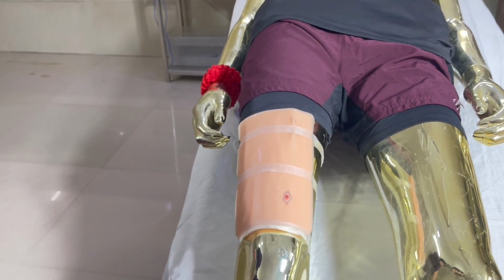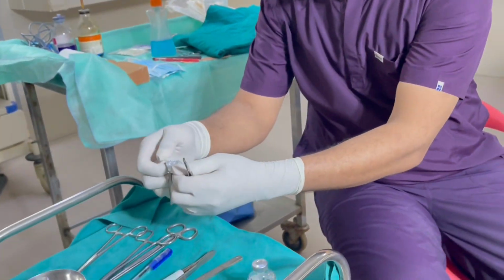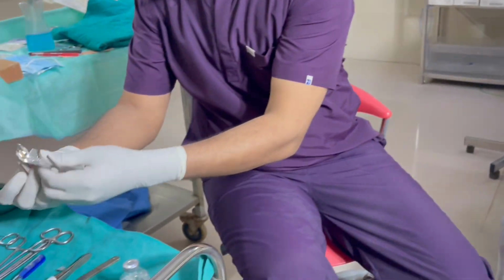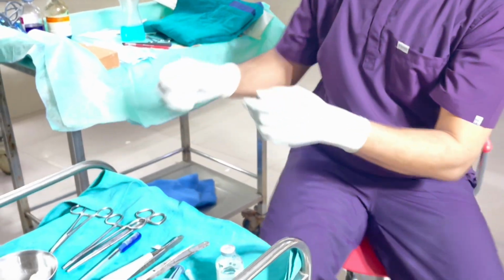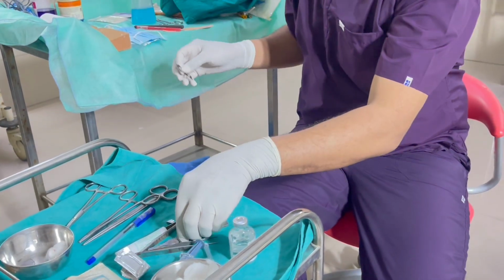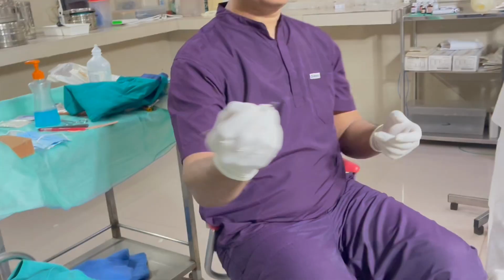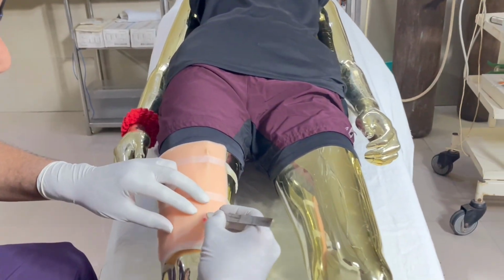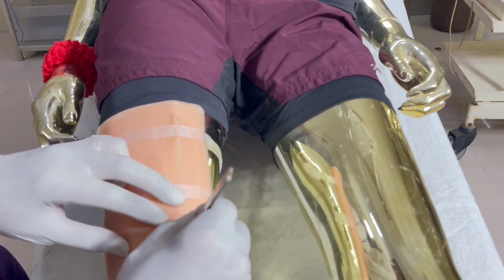If the scalpel blade is already there, these are sometimes the different types of blades. I will just try to apply it on the ready-made. Actually this is ready-made, so this is the blade. I am going to excise in this way.